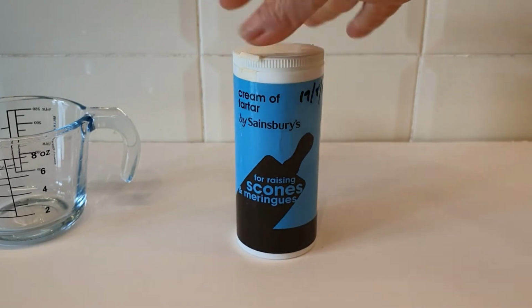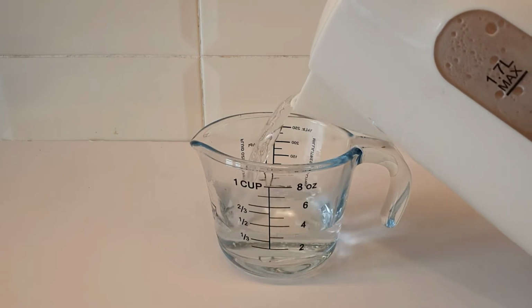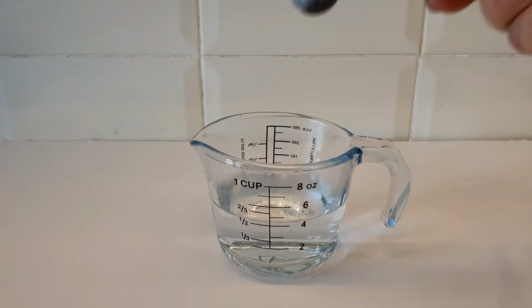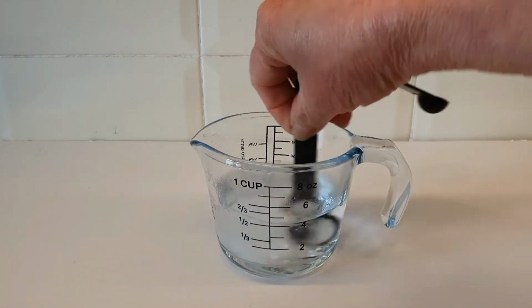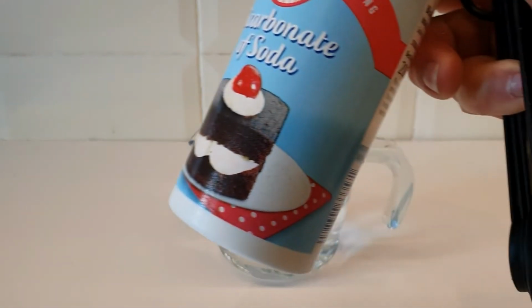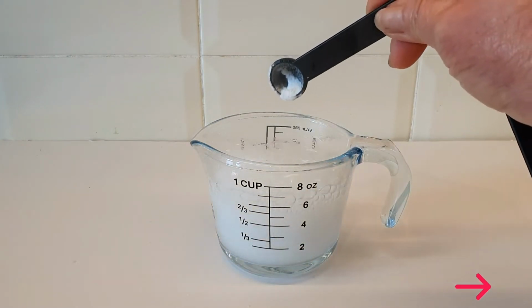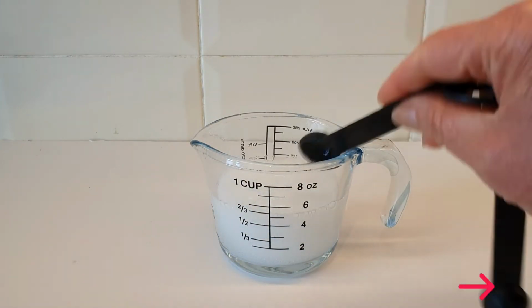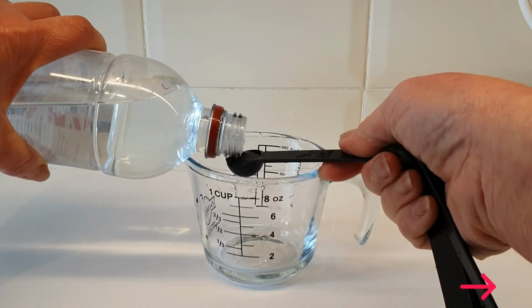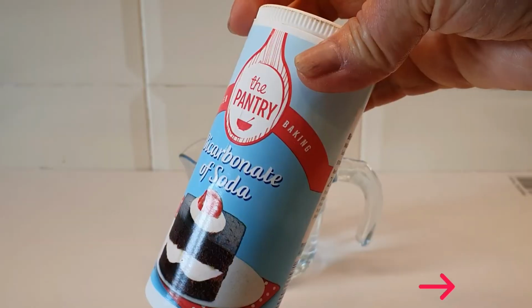Now to test if your cream of tartar is still good. Use half a cup of hot water. Add half a teaspoon of cream of tartar to it. Then add a generous amount of bicarbonate of soda and it should sizzle. You get the same reaction with vinegar. Add 1 teaspoon of vinegar to the hot water and then add 1 teaspoon of bicarbonate of soda and it should sizzle.